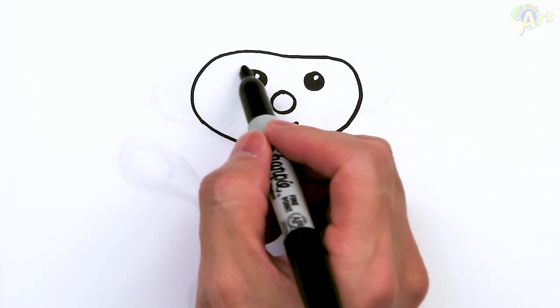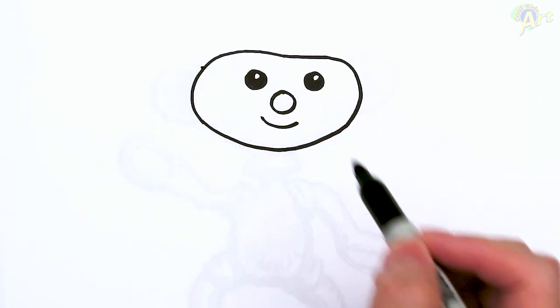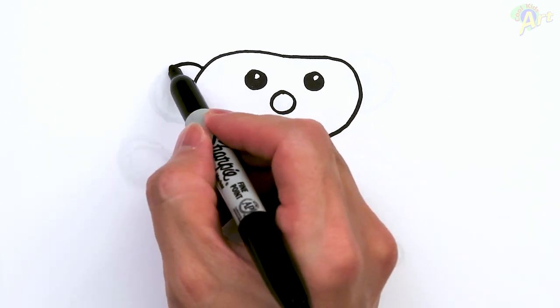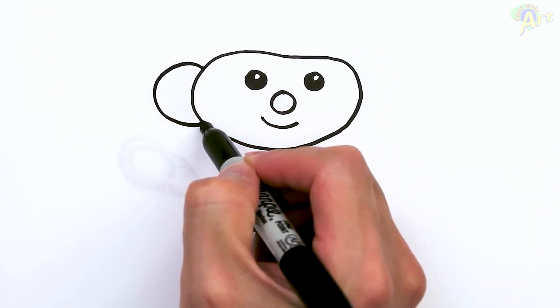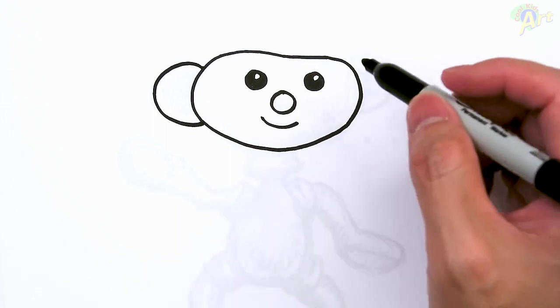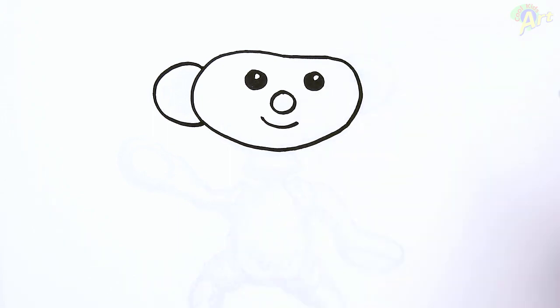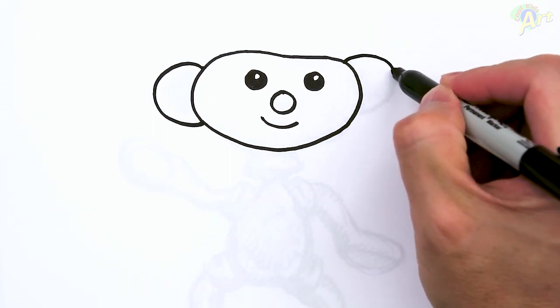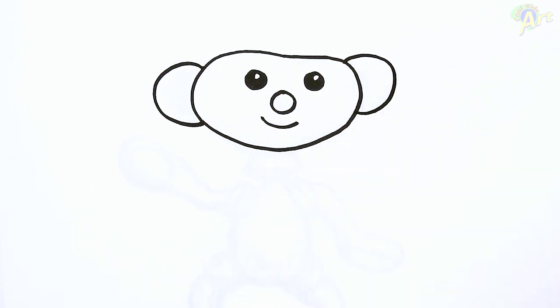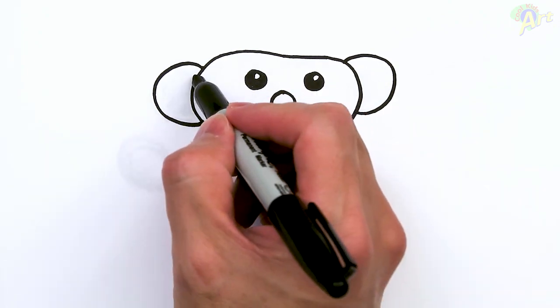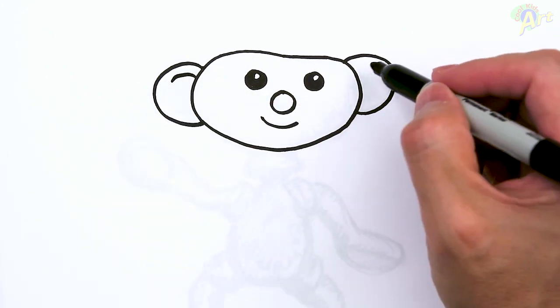Alright, and then now for the ear, just on the top of the eye, come out. Just one big curve. So it's got really big ears, and then right here, a little bit higher. So again, it's asymmetrical. Okay, and if you want to add in a little bit more detail, you can add a little curve like this.